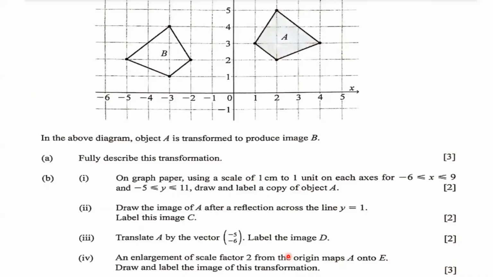Okay, for this question, this is question 4. They say an enlargement of scale factor 2 from the origin maps A onto E. Draw and label the image of this transformation. So they want us to take this particular image and enlarge it, right? Using a scale factor of 2, all right? And so let's go ahead and do that.